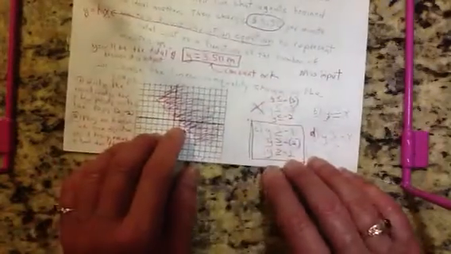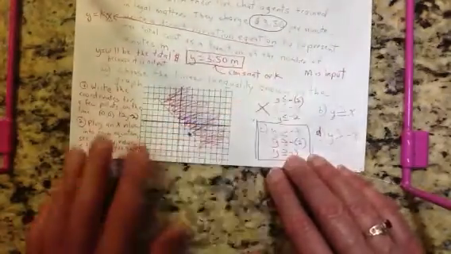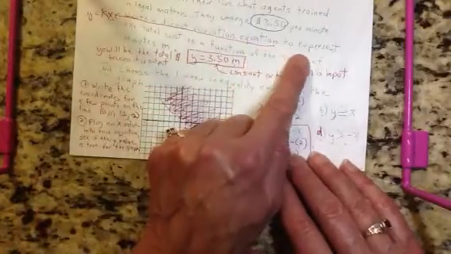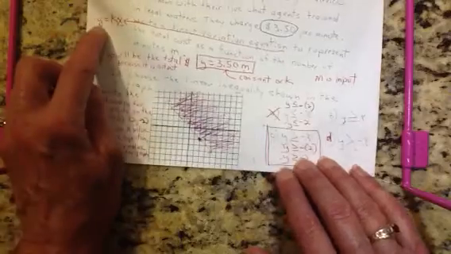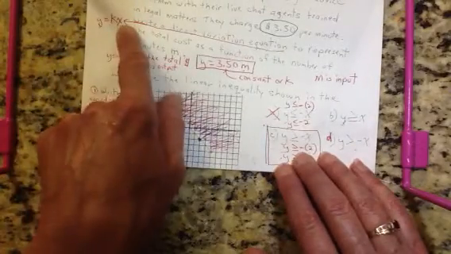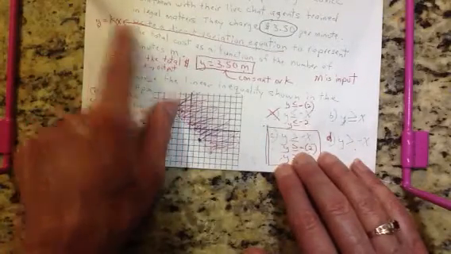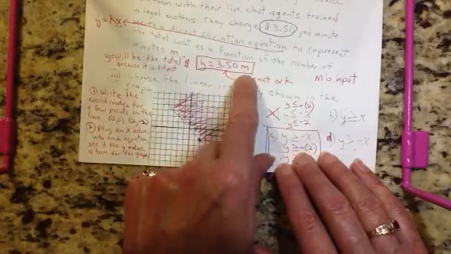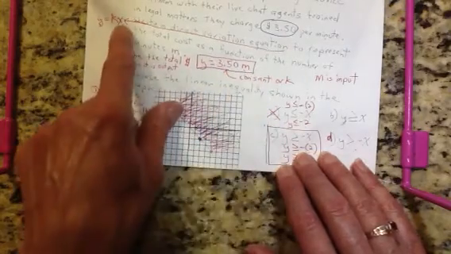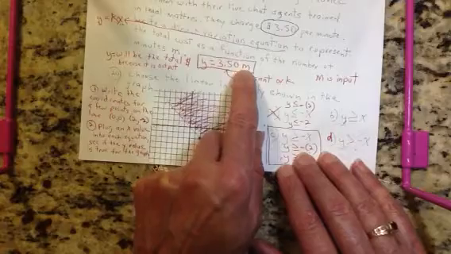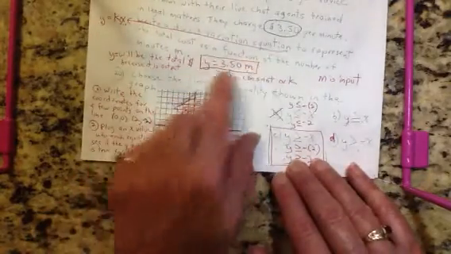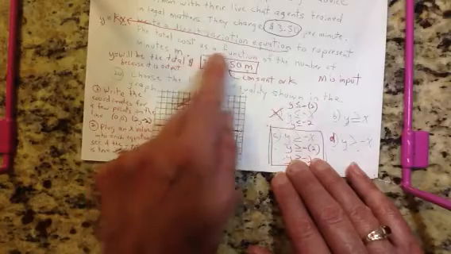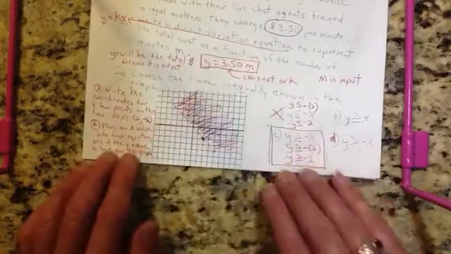Okay, online company charges $3.50 per minute. Write a direct variation equation to represent the total cost. And so y is your output, x is your input, k is your constant. Well, 3.50 is our constant. M is substituting for x here. It's our input. And then y, of course, is our total. So it asks us for the function. That's why I wrote an equation here.